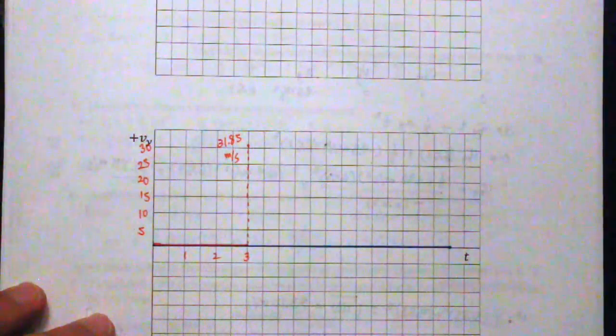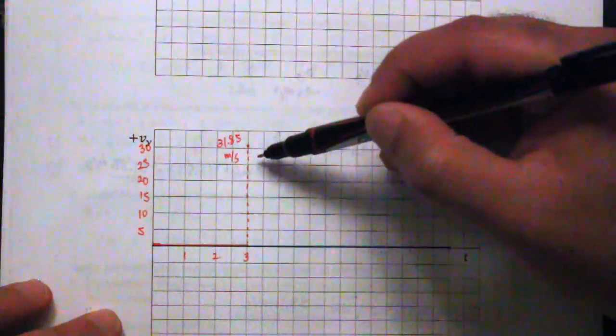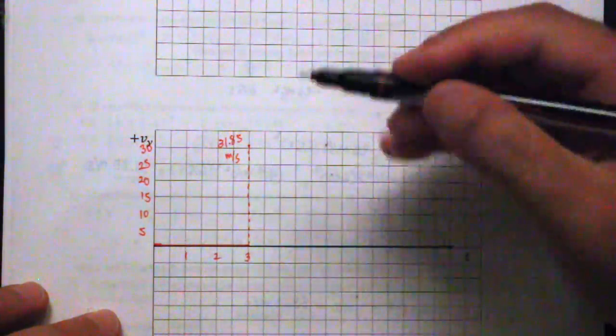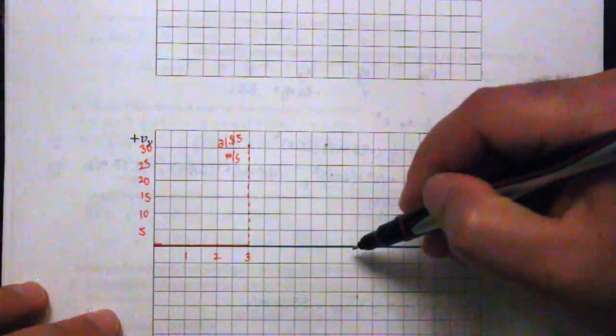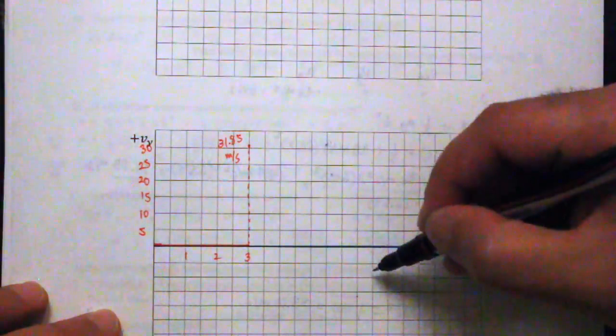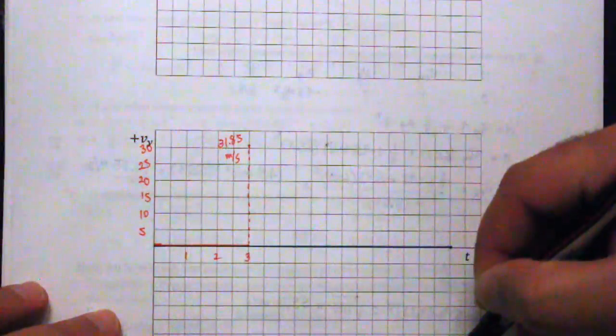The only thing that's acting on it is gravity. So that velocity is going to start slowing down as the ball is going up in the air, until it reaches 0. And then its velocity is going to flip and it's going to be negative. And then it's going to start speeding up as it's going down.